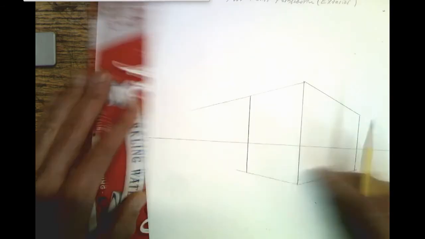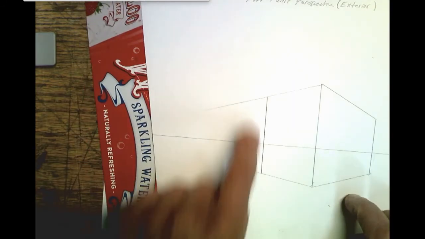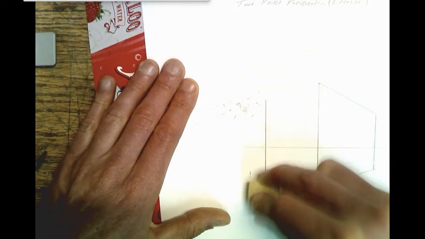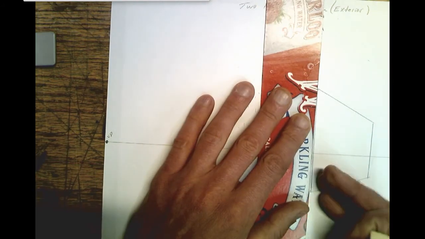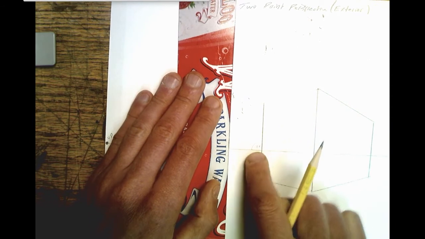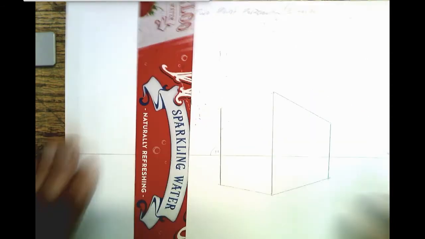So this one I'm going to cut even shorter, and now I have this little tag and this little tag that I need to erase. So I'm not just connecting those, I'm cutting off with a vertical line that's going to be parallel to the original vertical, or again 90 degrees perpendicular to the horizon line.